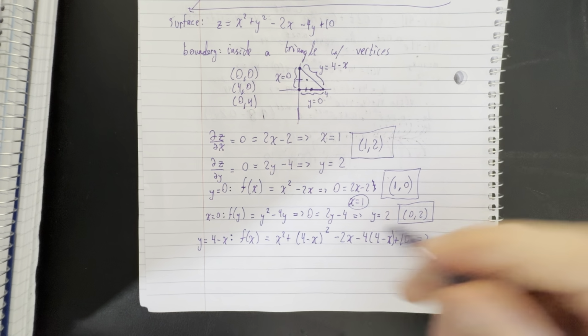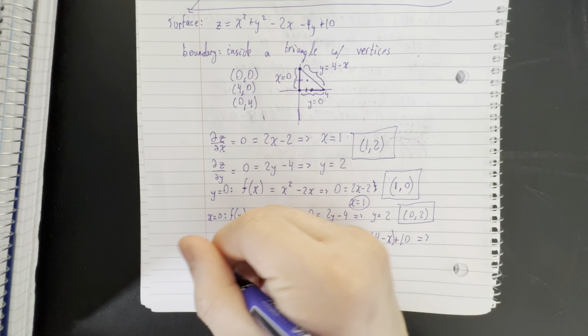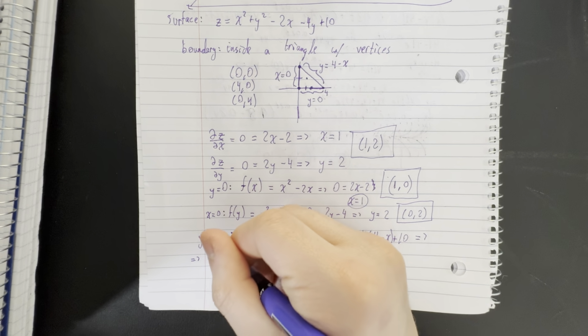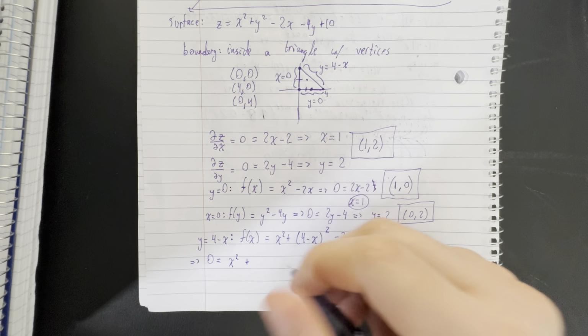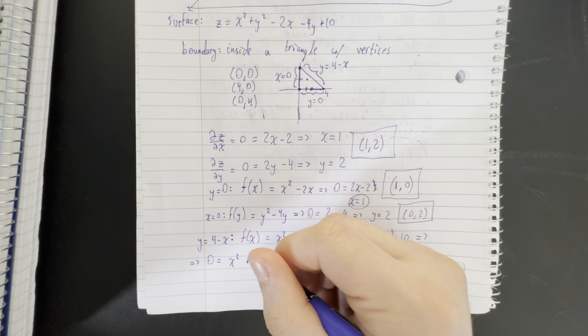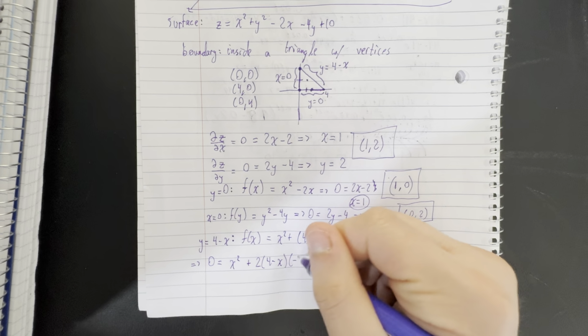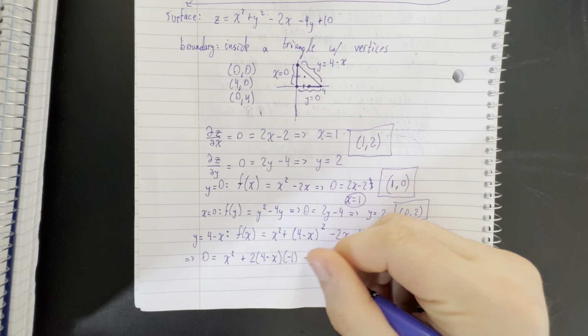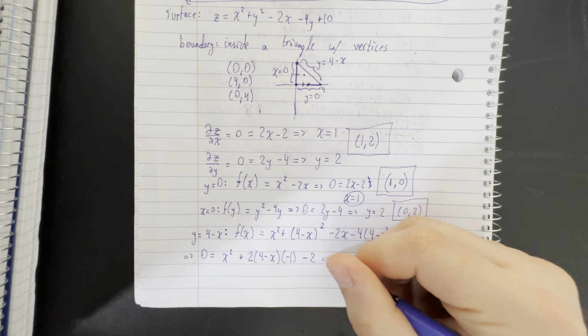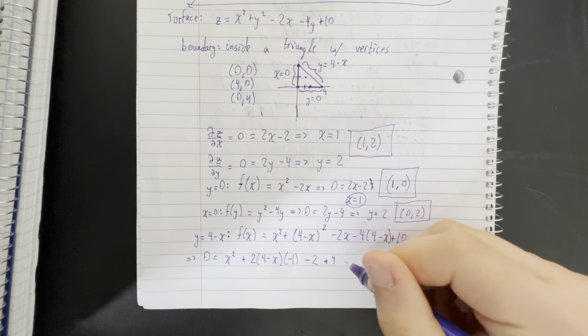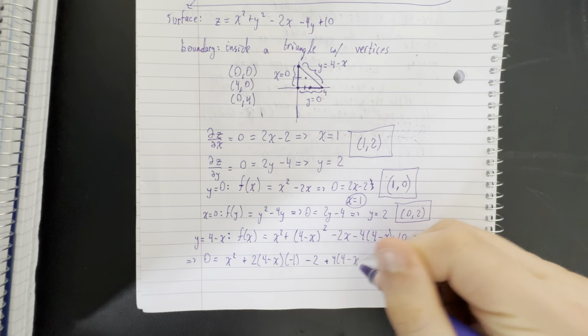Okay, so now we could take the derivative. 0 equals x squared plus 2 times 4 minus x times negative 1, minus 2, plus 4 times 4 minus x.